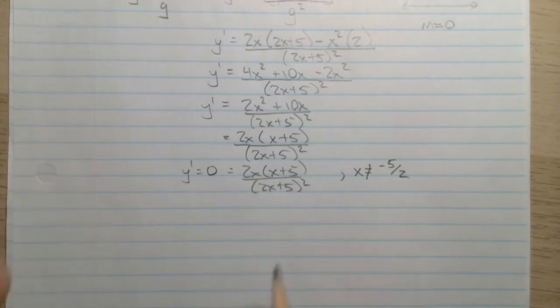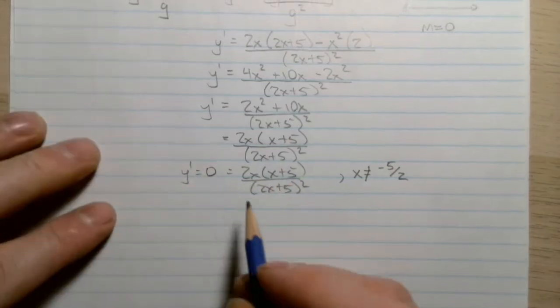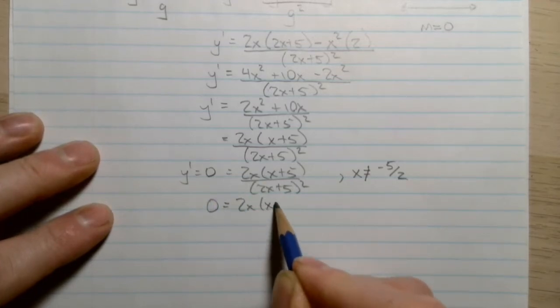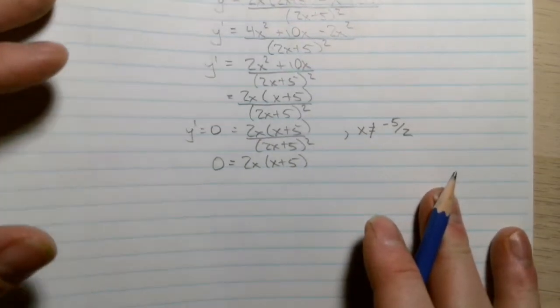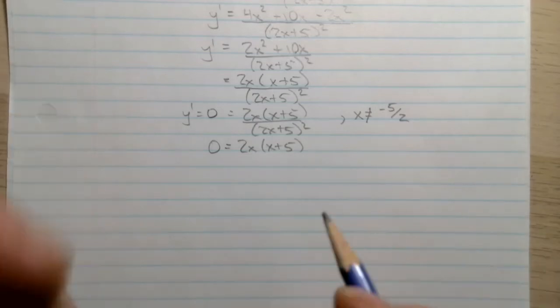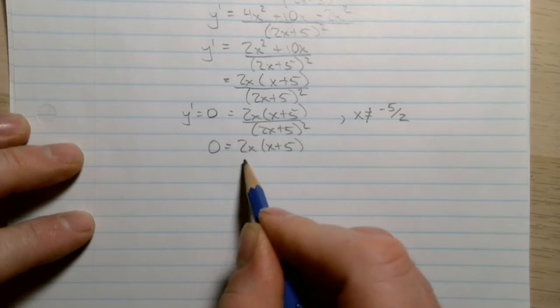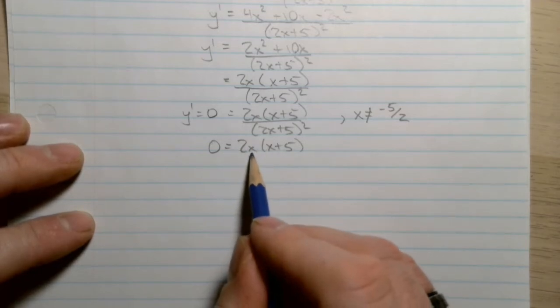Now, the denominator is not going to be responsible for making this expression equal to 0, so I can multiply both sides through by the denominator, and that's going to go away. But really, you could almost think of that as more of a logic step. The denominator is not responsible for making that equal to 0. And now I've already factored this. Well, the only way this is going to go to 0 is if, well, 2 isn't the problem. 2 is not making this equal to 0, but that x could.